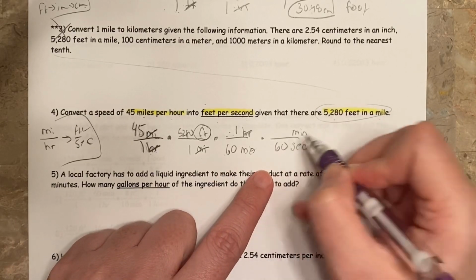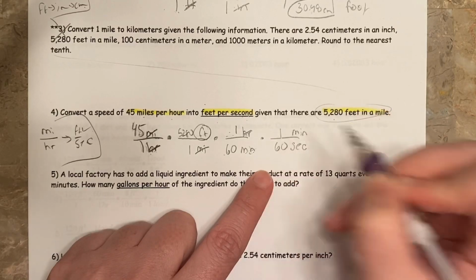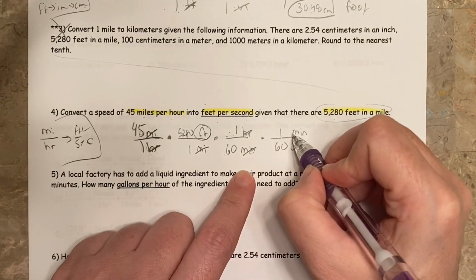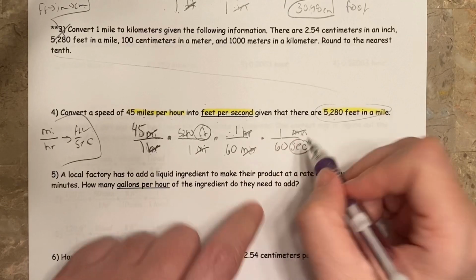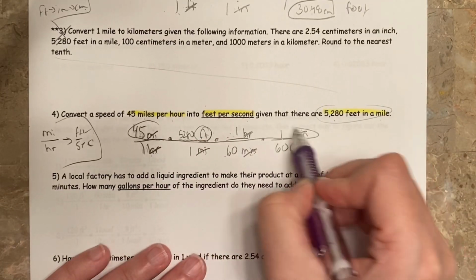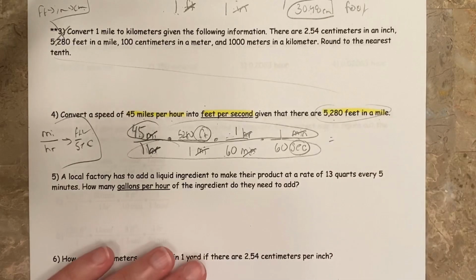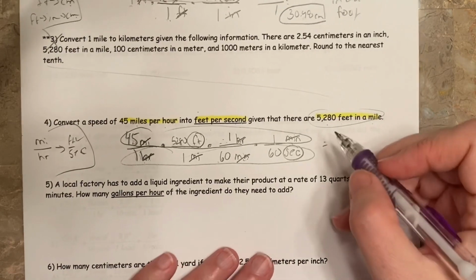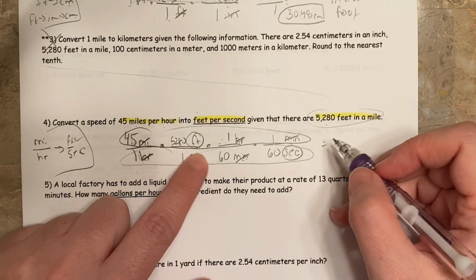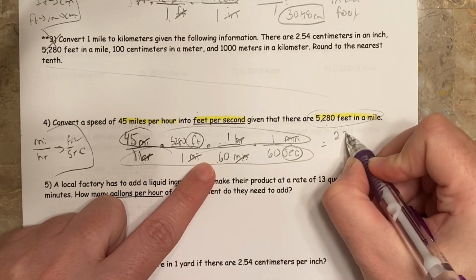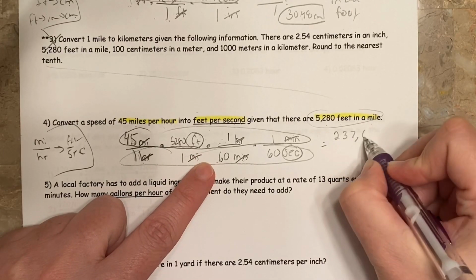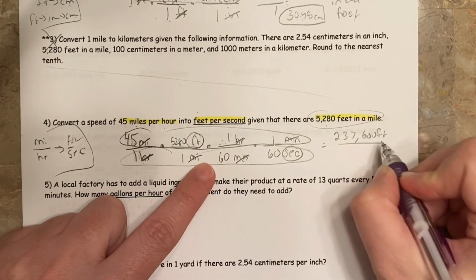So there are 60 seconds in 1 minute. So this minute crosses out this minute, and there's my feet and my seconds. Everything on the top gets multiplied, everything on the bottom gets multiplied. So we have 45 times 5,280, and that's 237,600 feet, right? We got feet on top.